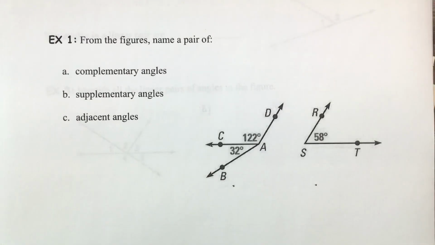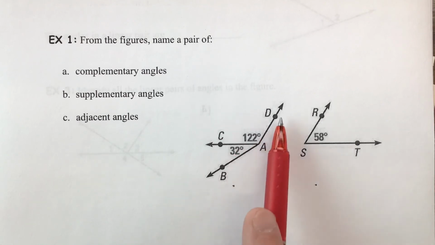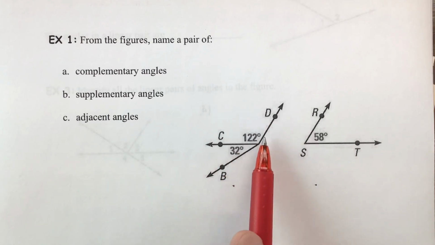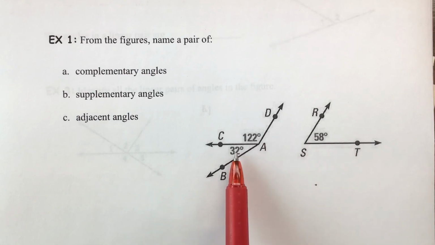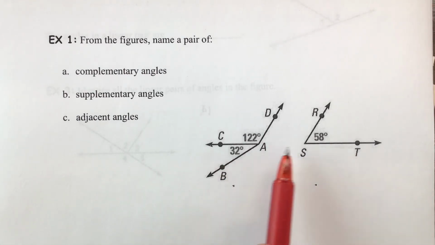In example 1, we're just going to work on identifying those types of pairs of angles: complementary, supplementary, and also adjacent. Complementary has to be two angles that are going to add up to be 90 degrees. One thing I can take off the table right away is the 122 degree angle here. That is already beyond 90, so we don't want to use that one. The only other two we have are the 32 and the 58 degrees. If you add those together, you are going to get 90 degrees. 32 plus 58 is 90.